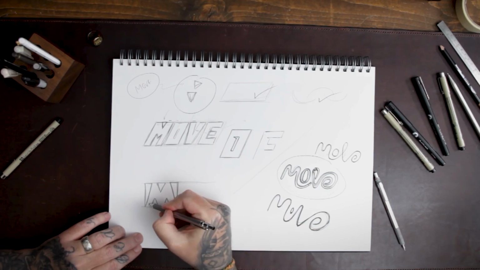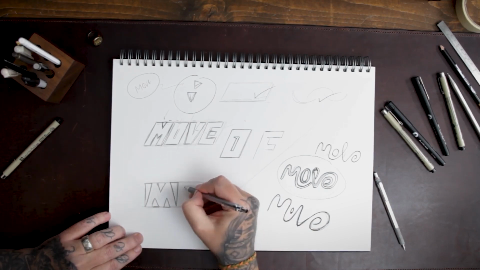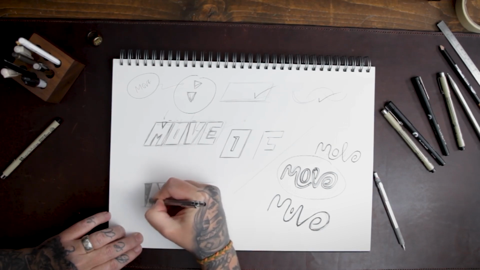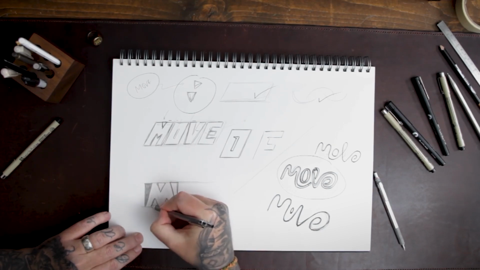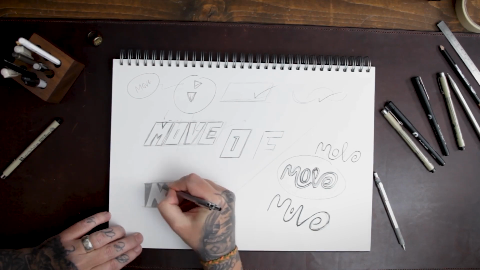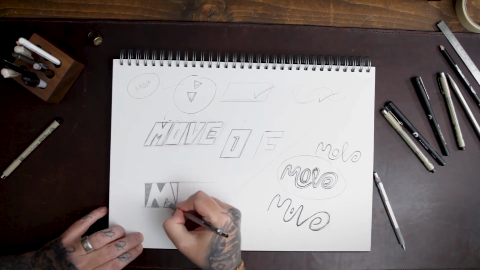So in here I've got my M. And then what I would do is I'd probably use this. Like when we're talking about building logo marks or symbols that work within type. So the type can work by itself, but then we can pull something out that can work as a secondary symbol.